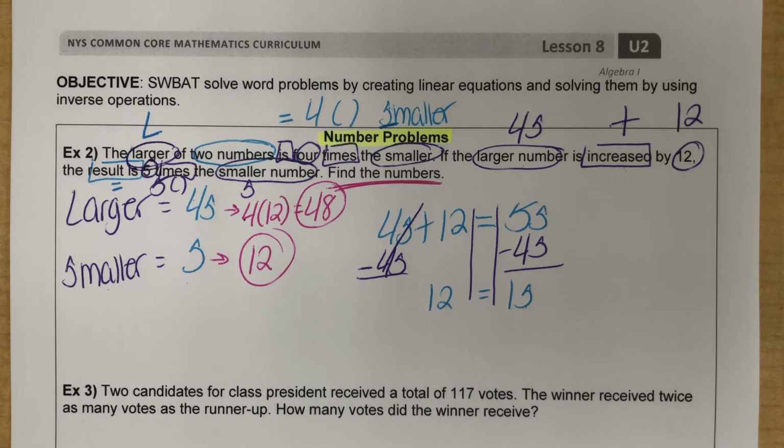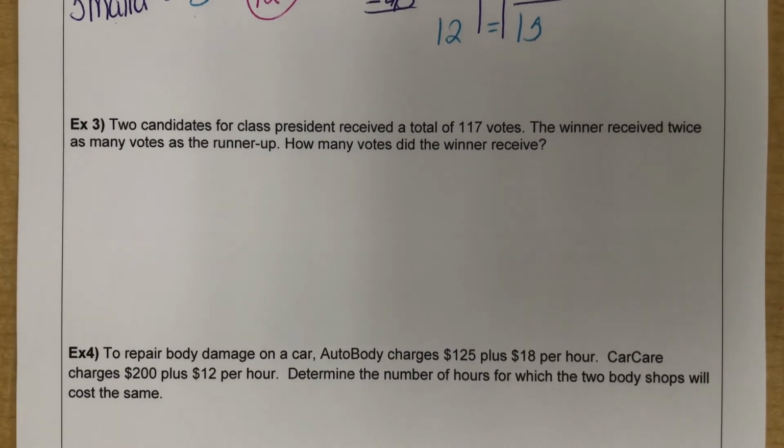All right, this was a lot. It's definitely heavy, so just make sure you are taking your time and slowly reading through the questions so that you can solve them. Let's look at number 3.